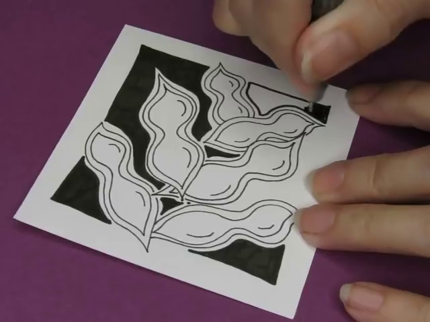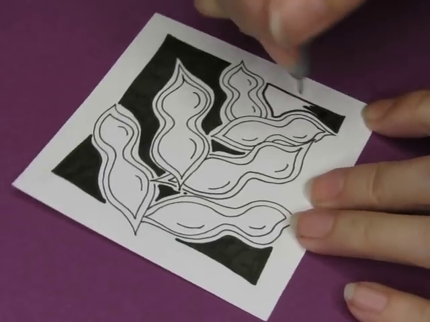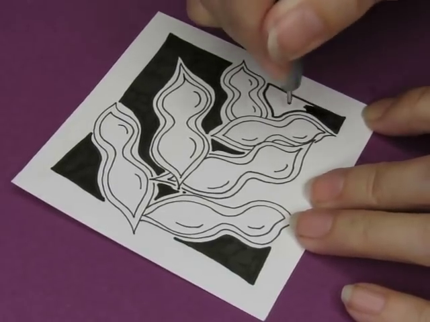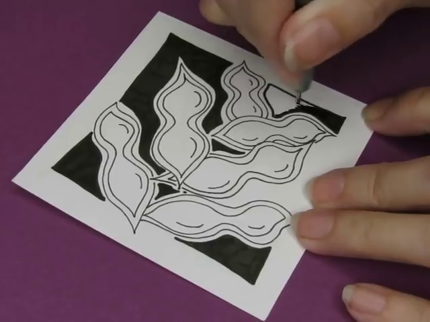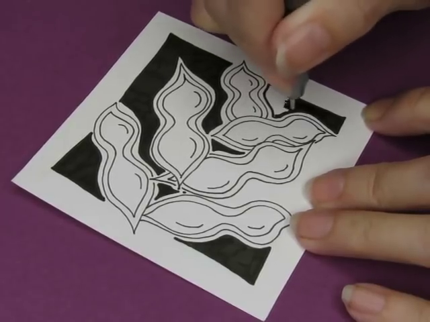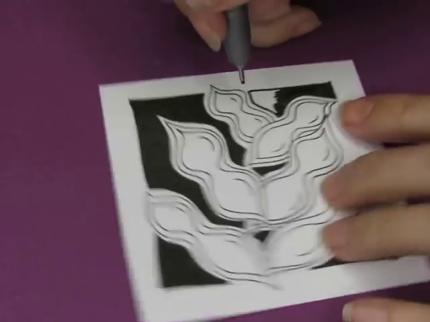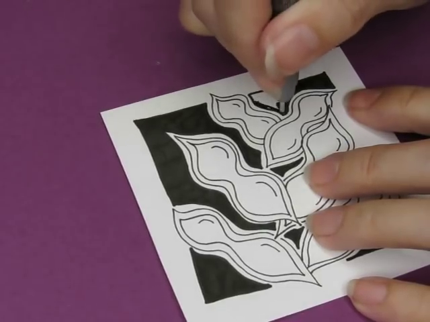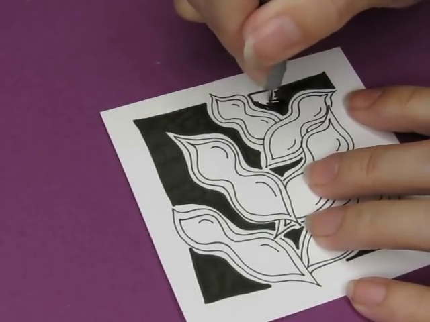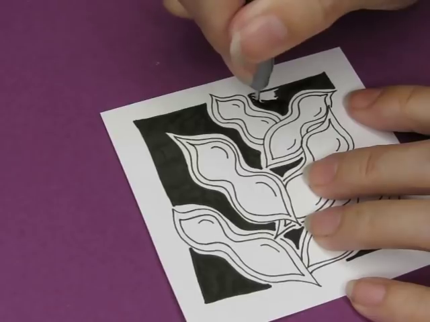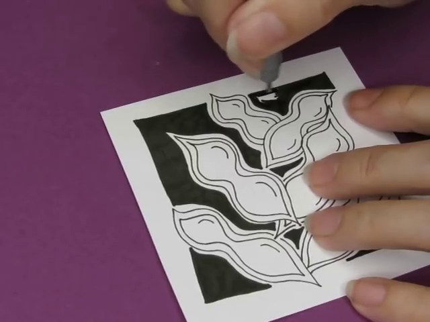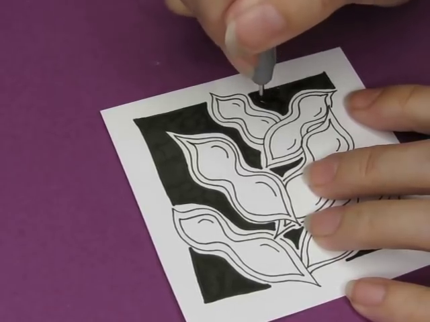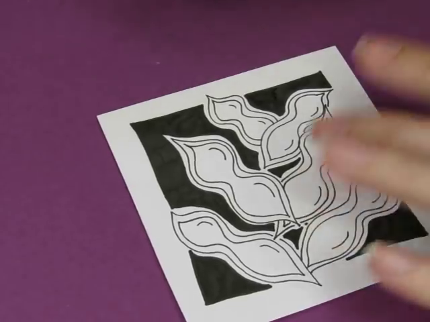And then what I might do is I might come back with my white pen and add a little embellishments in that black area. I'm not sure, but I might. Feel like it might need it. But we'll see after I shade if it is calling to me to do something else to it or not.